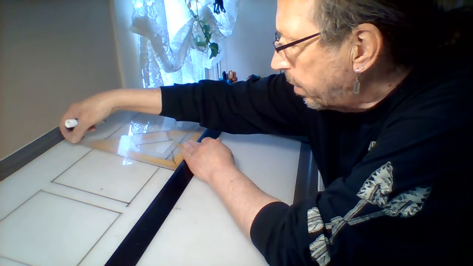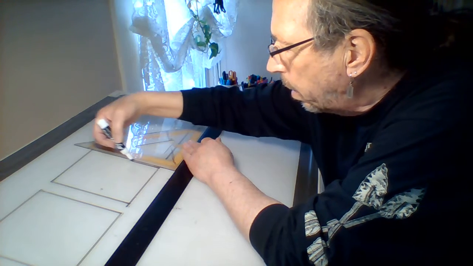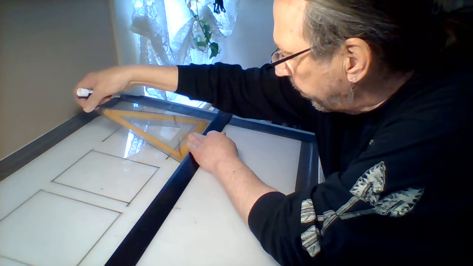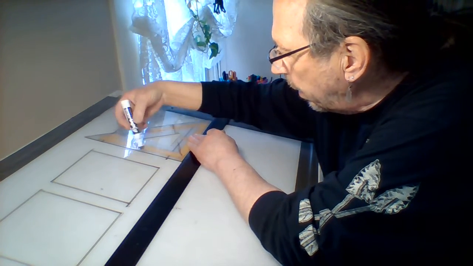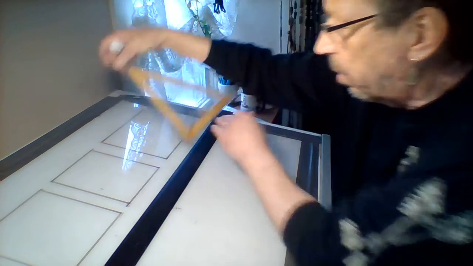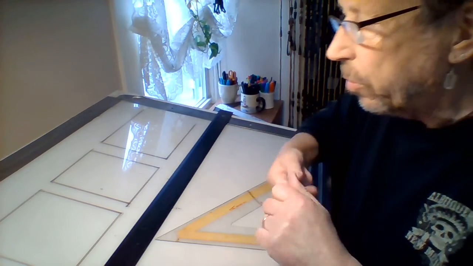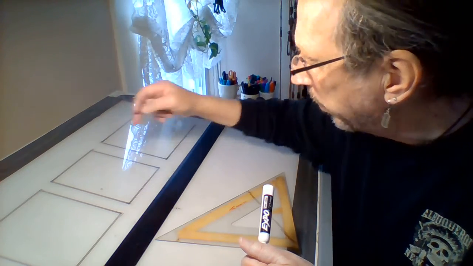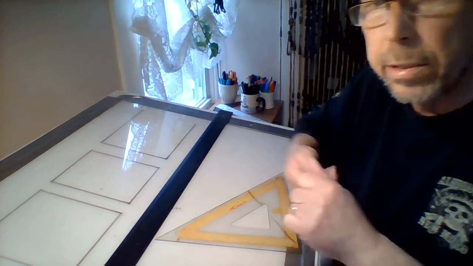Notice how it gives me a nice clean square. Now, as you can see, some of my lines I've gone over a little bit. If I were doing this in pencil, I would just erase this, clean it up nicely. And here I've got my panels.